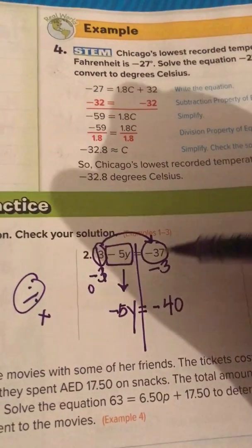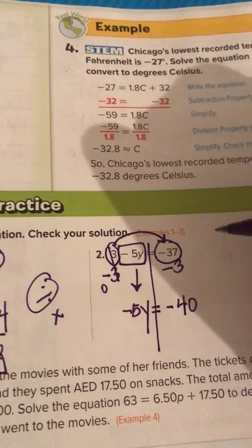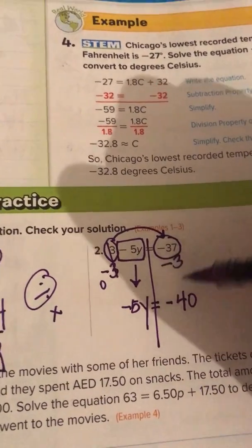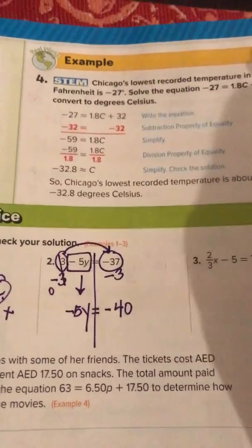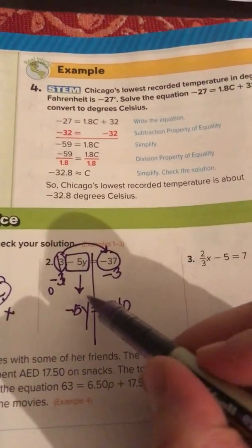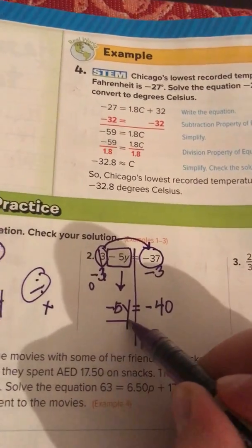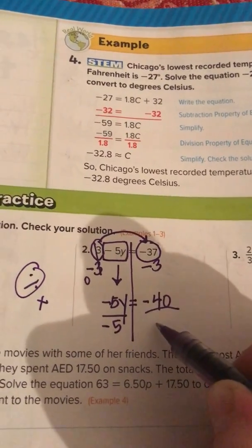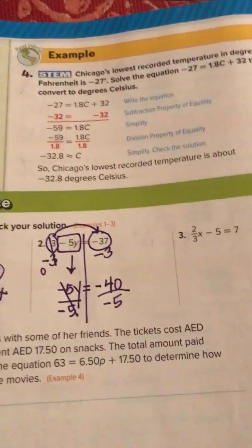Here again, please put this in your calculator because you have trouble with signed numbers. So this is a negative 37, and we get more negative by 3. So negative 40 is our answer here. At this point, we have variables and constants, so we can divide. And we're dividing by the number multiplied by the y. The number is a negative 5, and so that's what we divide by.